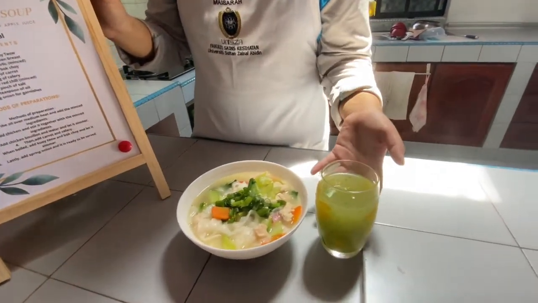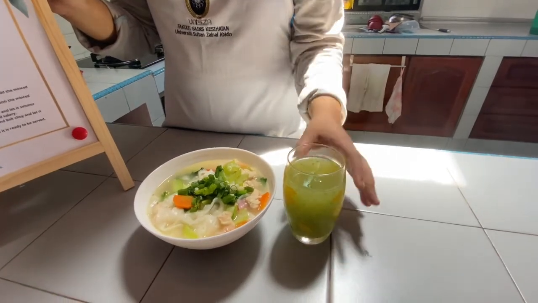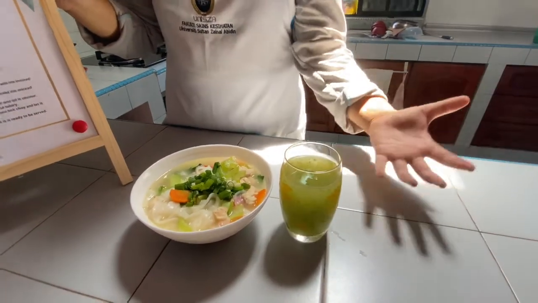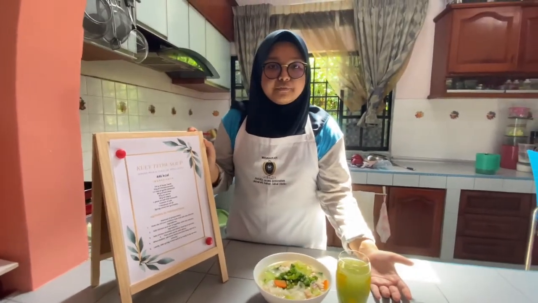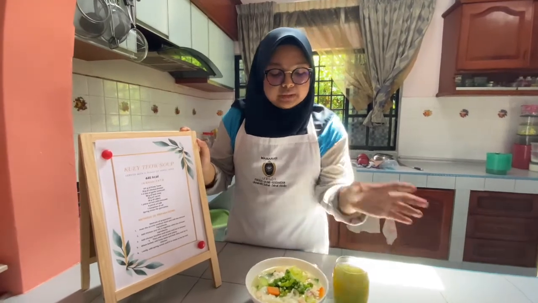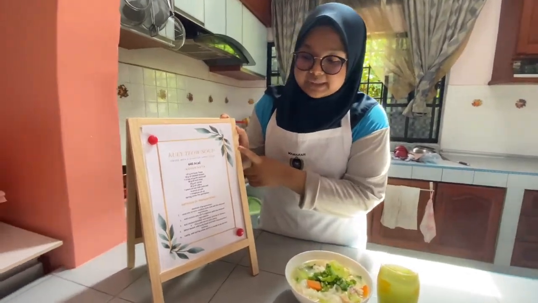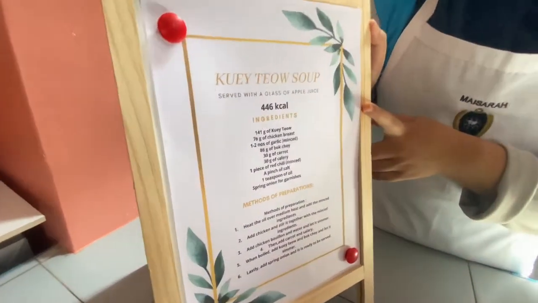And for the fruits, I decided to give a juice instead of the fruit because I want to reduce the intake of fluid as he is a renal patient. So the total calorie for this is 446 kilocalorie for dinner.